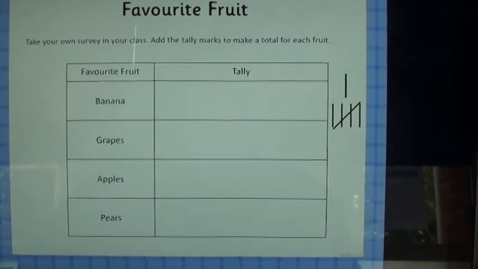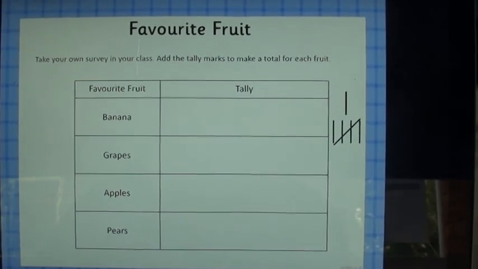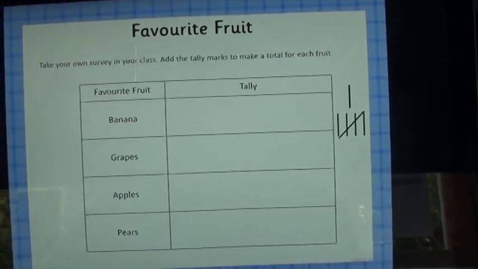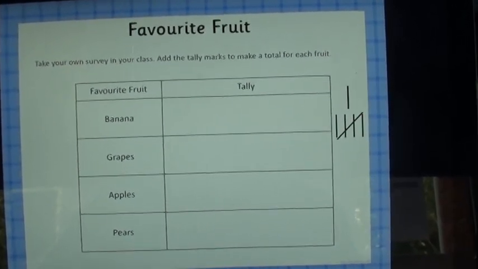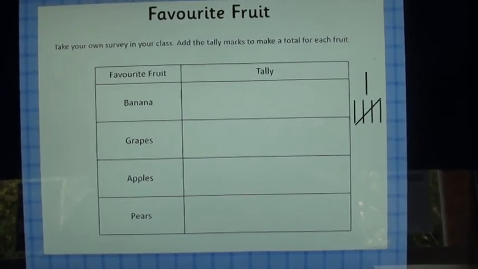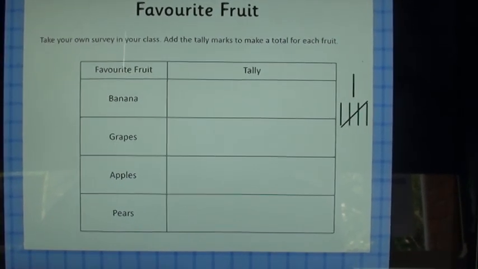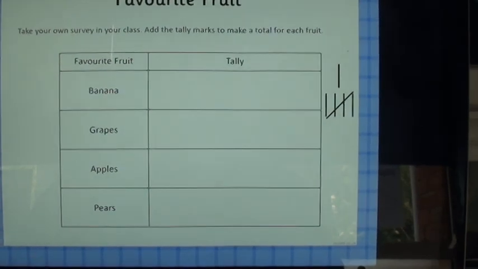Now here's the problem. If we were in school, I would ask you to go around the class and ask all your classmates what their favourite fruit was, or favourite TV show, or favourite movie or sport. But we can't do that right now because we're in lockdown. So as we're doing this, can you think about what kind of tally chart you can do around your house using the people that you know perhaps?